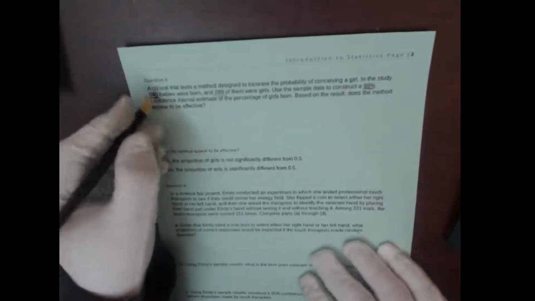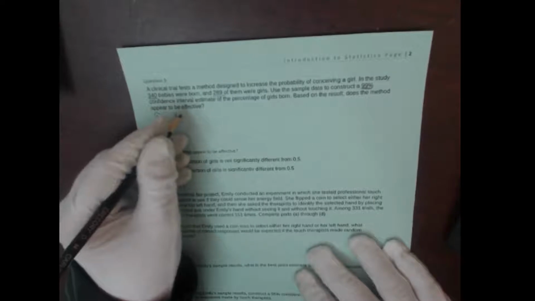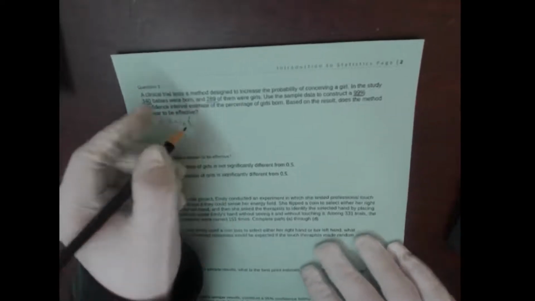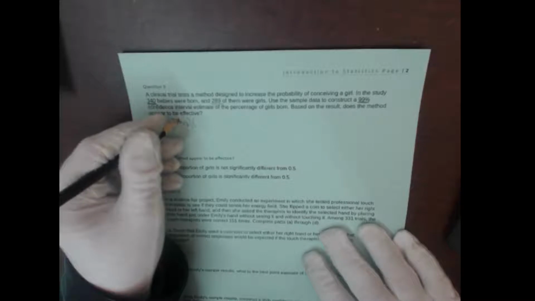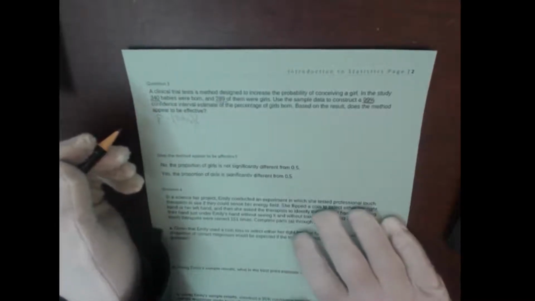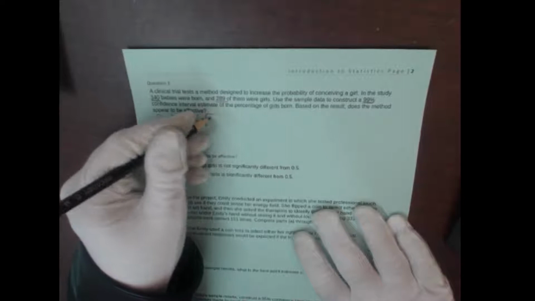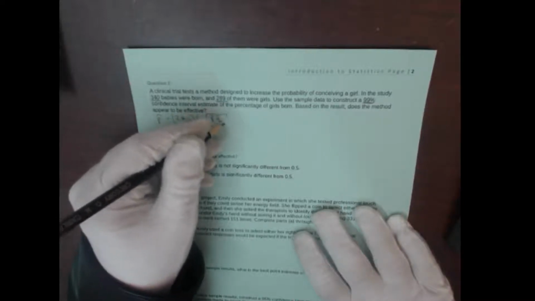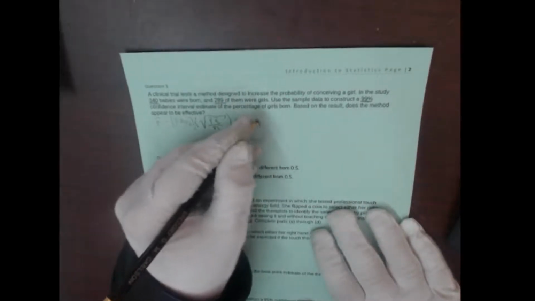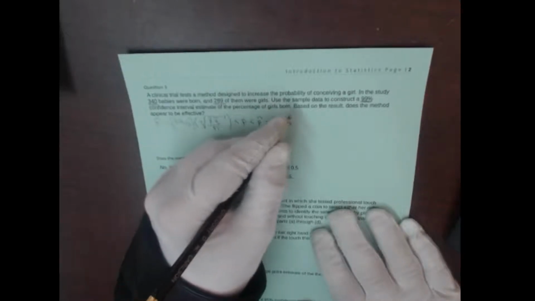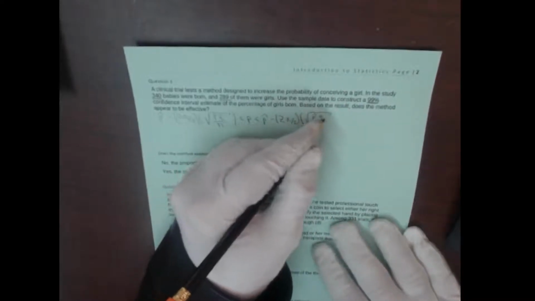So the formula is p hat minus z alpha over 2 times the square root of p hat q hat over n, is less than p, is less than p hat plus z alpha over 2 times the square root of p hat q hat over n.